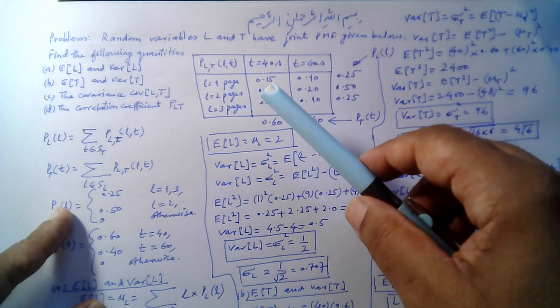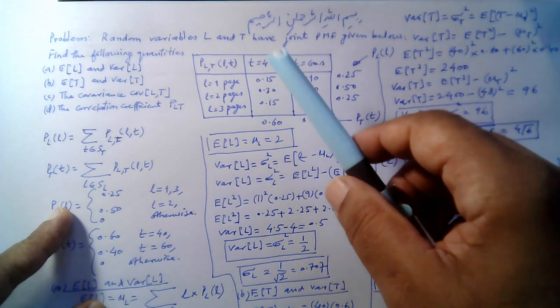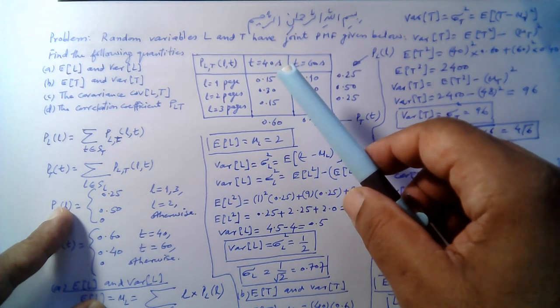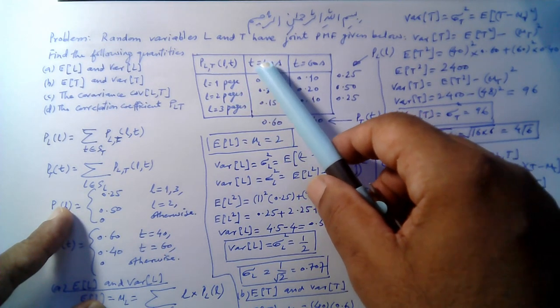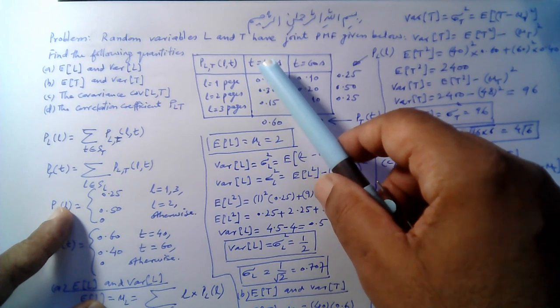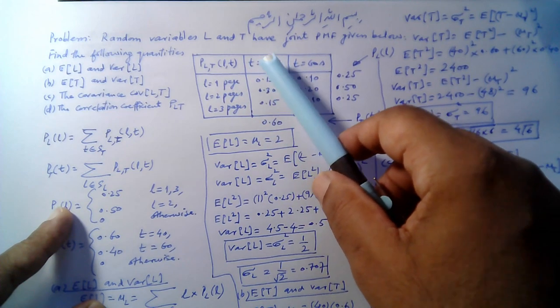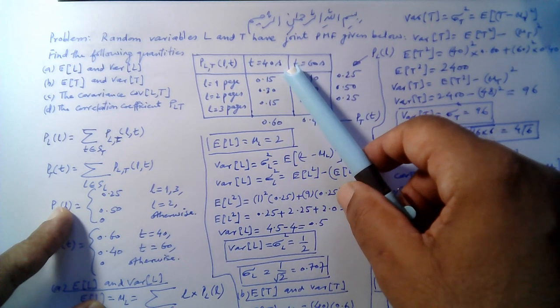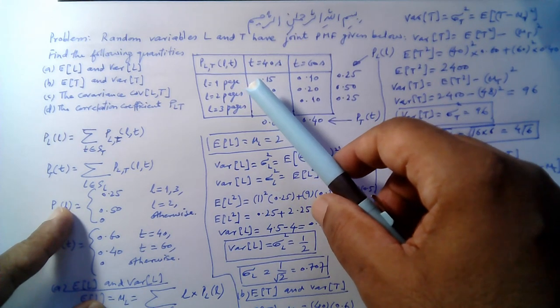However, if T would have been the total time needed to transmit all the pages, then that T would be highly correlated with the length of pages L. So this T is independent of this L. This T is the time taken for a single page only. This does not change however many pages you have, for the time taken for a single page remains the same. So these L and T random variables are not correlated. These are uncorrelated.